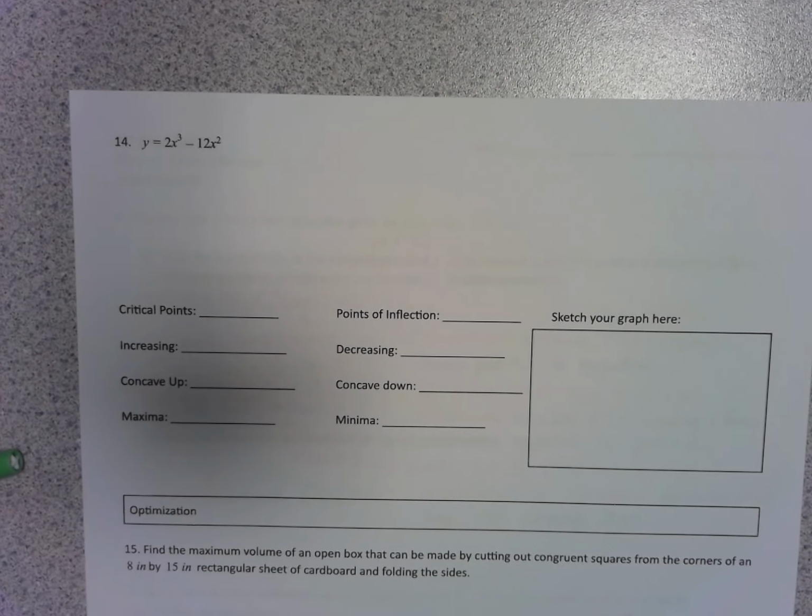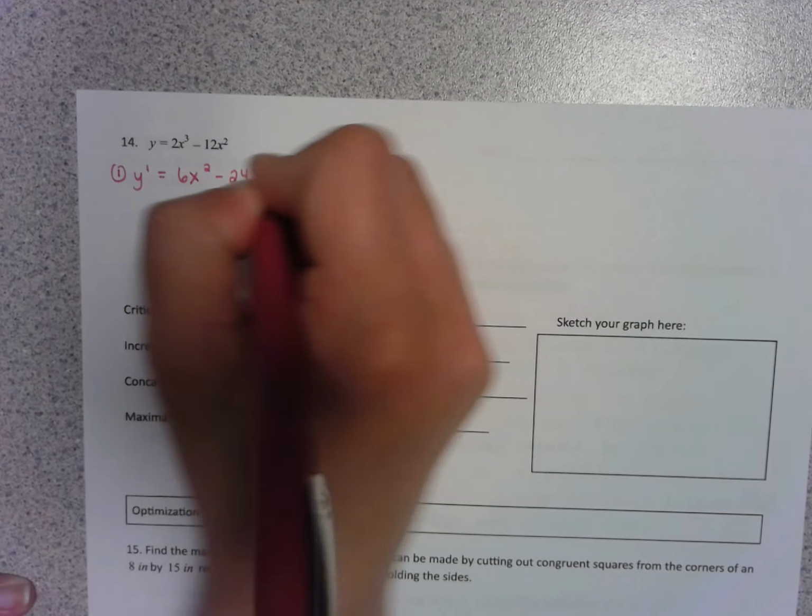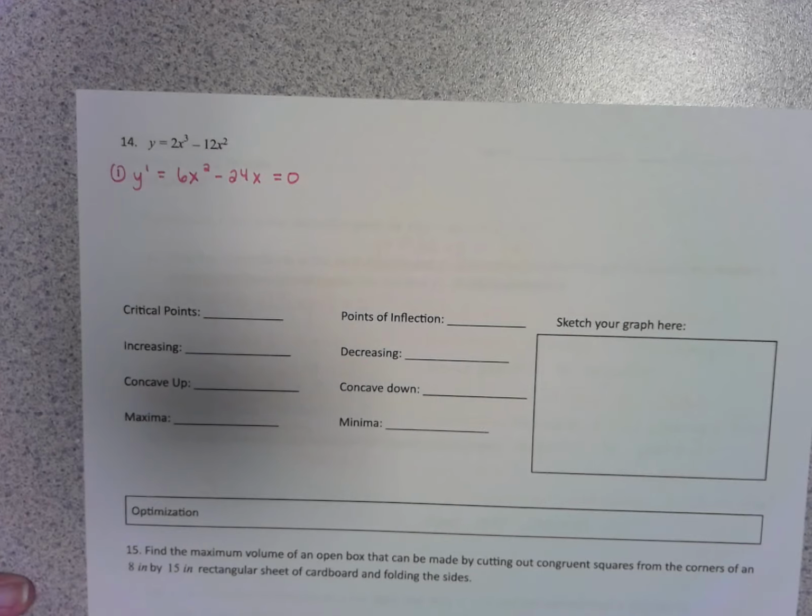For problem number 14, it's kind of just an open-ended question. So just tell me everything you know about this function and how you determine that information. Whenever I want to analyze a function for critical points, increasing, decreasing, points of inflection, concave up, concave down, anything like that, the first thing I'm going to do is take my first derivative, which is, in this case, 6x squared minus 24x, and I'm going to make it equal to 0.